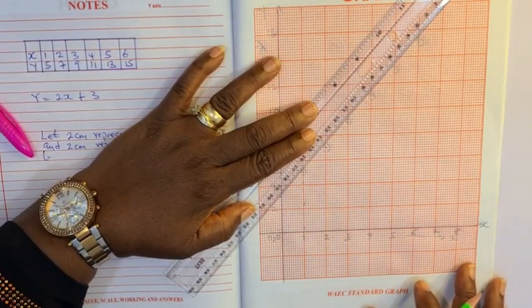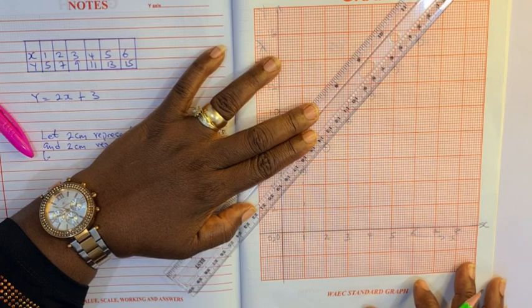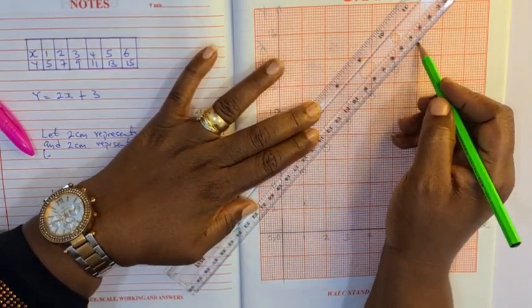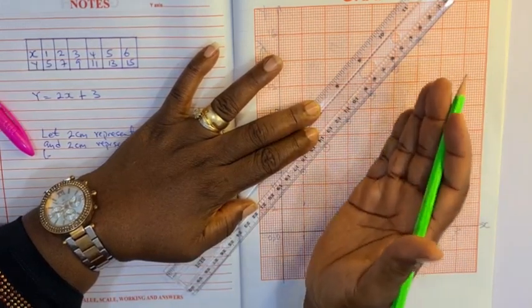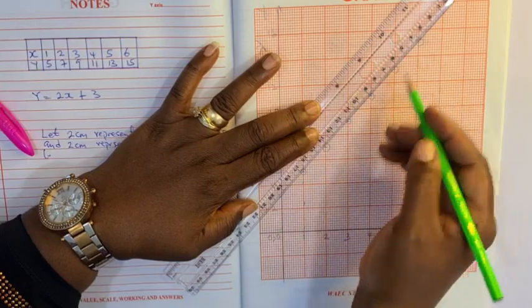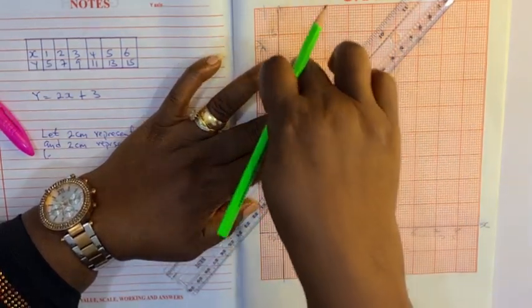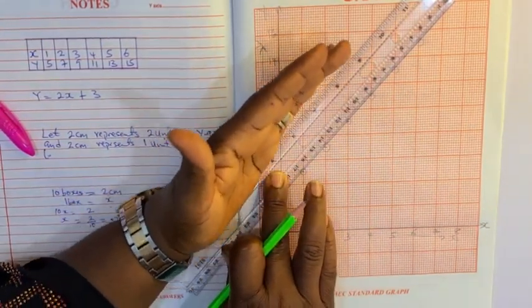Your line of best fit. In drawing it, you put your ruler and make sure the points that did not enter the line on your right-hand side are equal in number to the points that did not enter on the left-hand side.